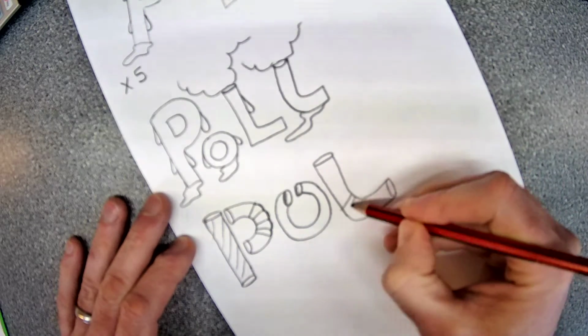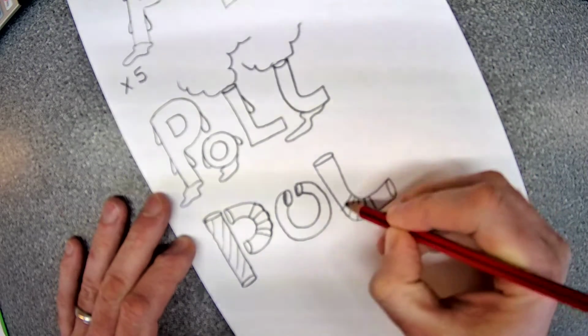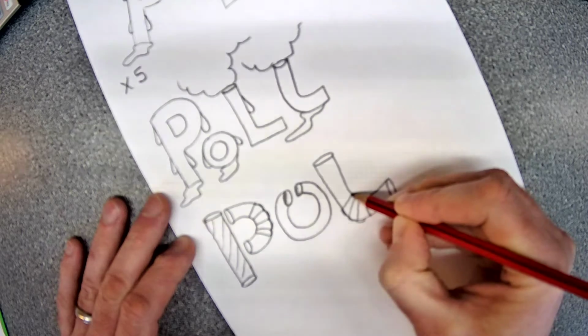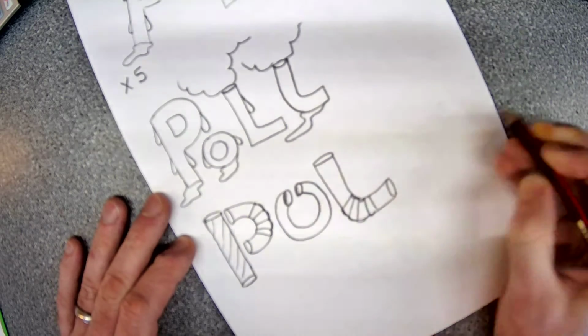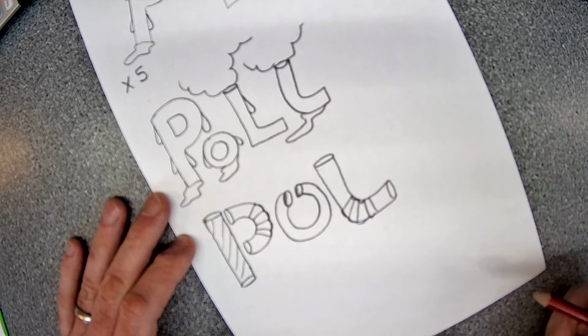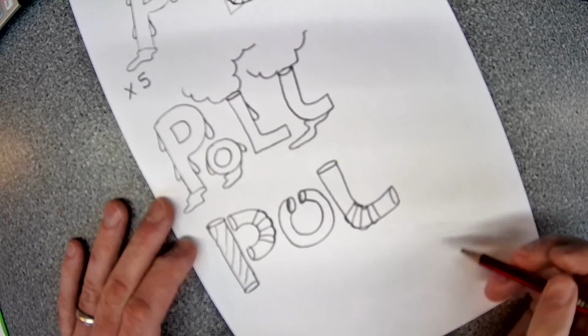And then again, my sort of creases in my straw to give it that effect. And if I want to be able, I can actually have those sort of folds in there. So I can write the word pollution. Obviously, try and get the sizing right. I've done it bigger so you can see.